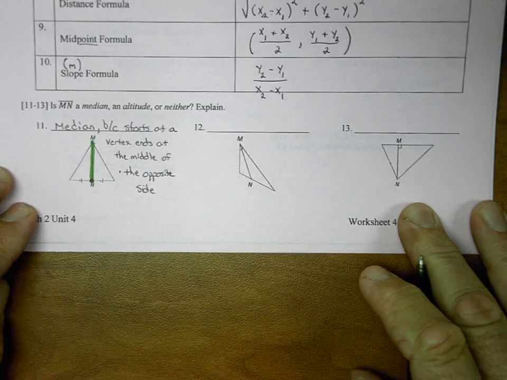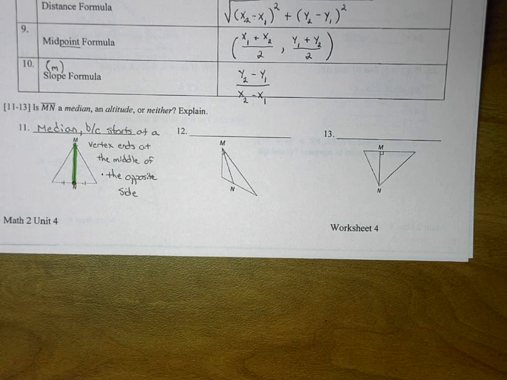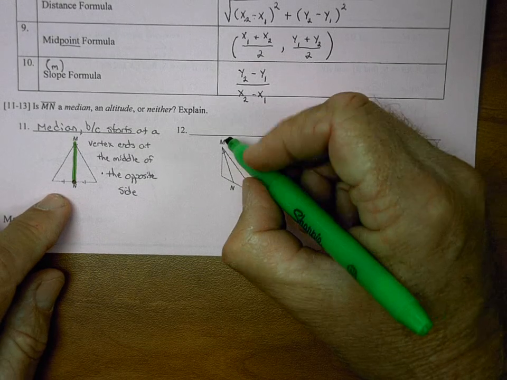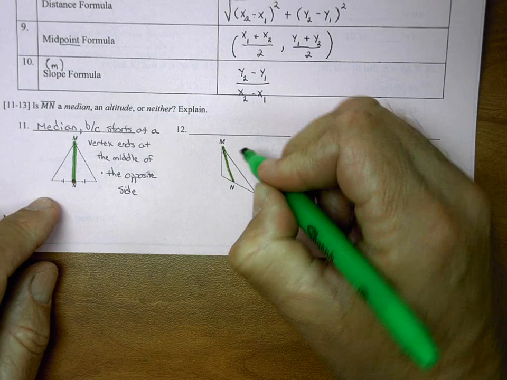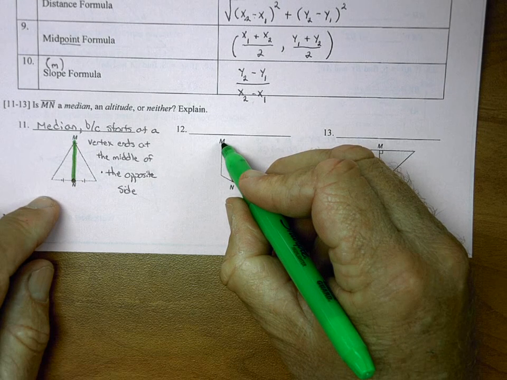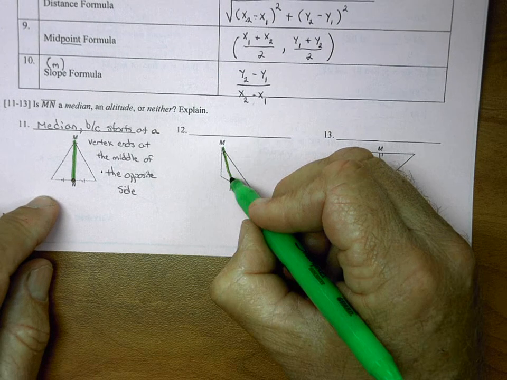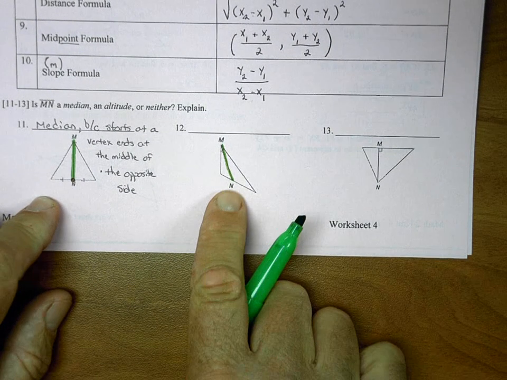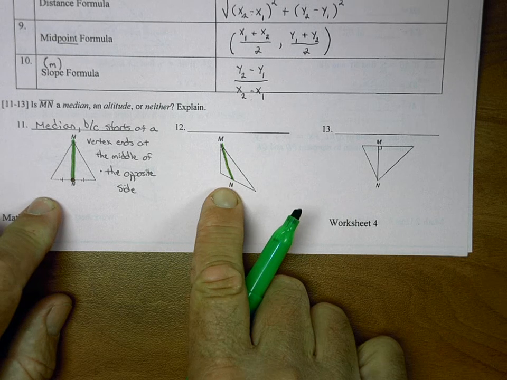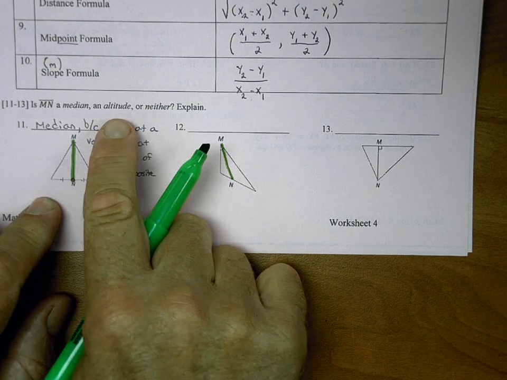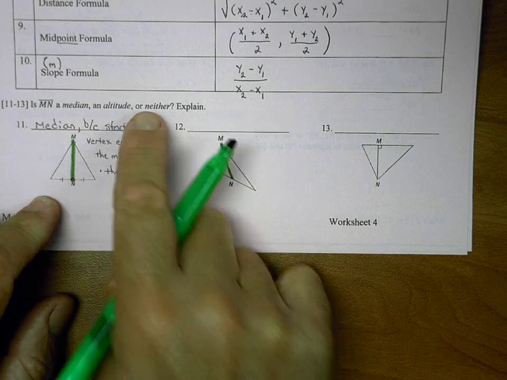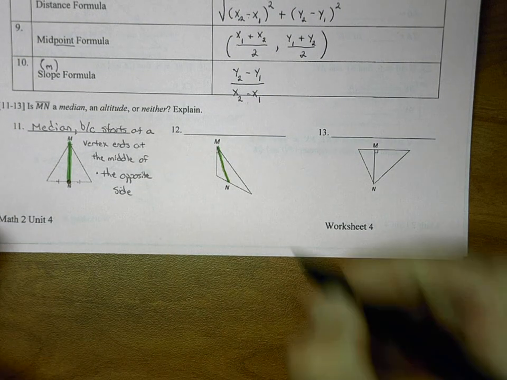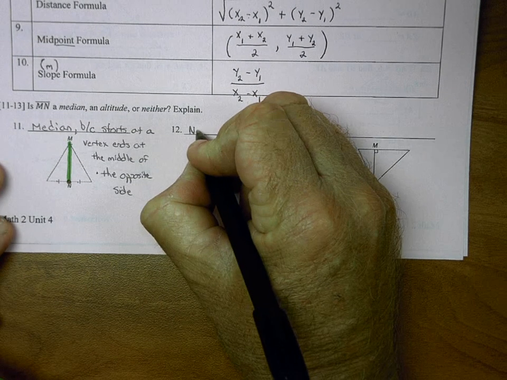Okay, number 12. So here we are, looking at M right here. And then M goes to N. So you can see that M starts at a vertex. It goes across the triangle. Well, that N is not in the middle, and so that means it's not a median. It does not make a 90-degree angle, so that means it's not an altitude. So number 12 would be neither.